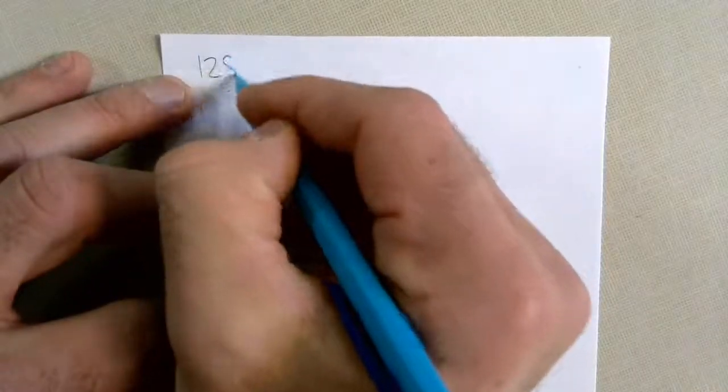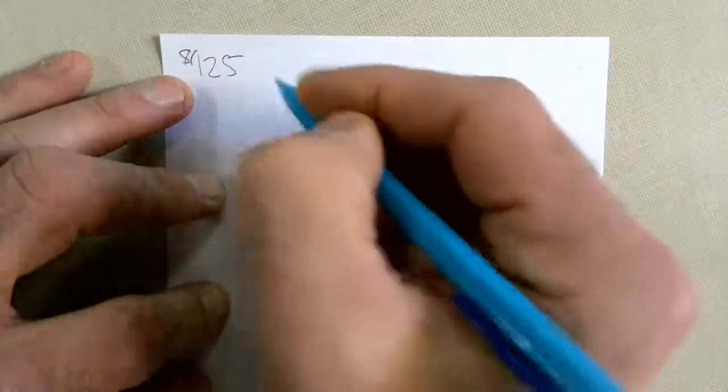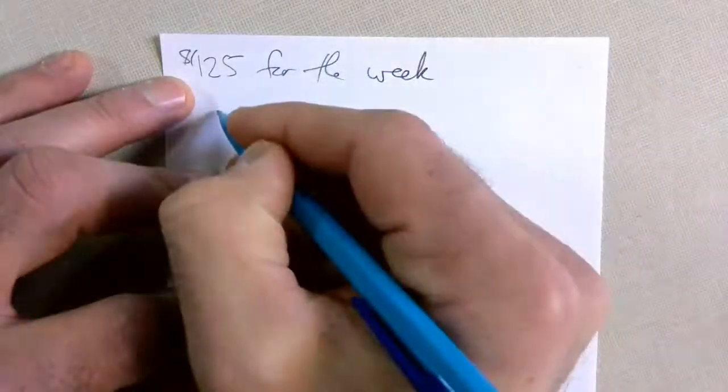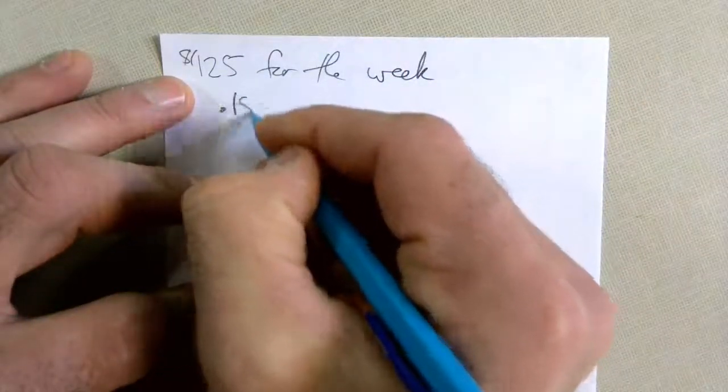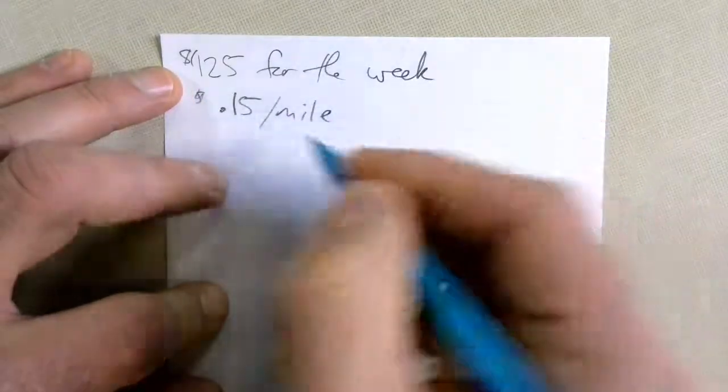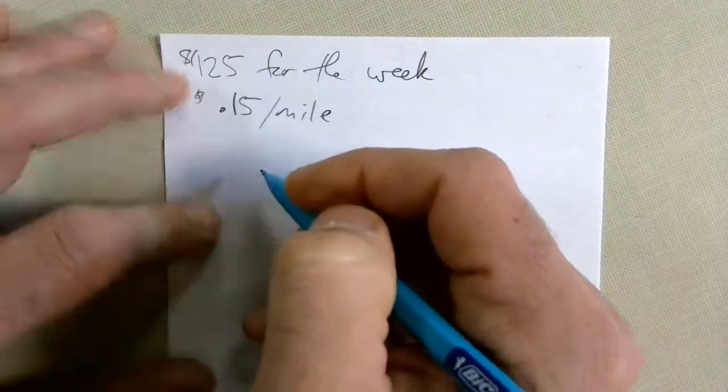Okay, another example. Example number 2. Mike wants to rent a car for his vacation. The car costs $125 for the week and 15 cents a mile. He doesn't want to spend more than $200.